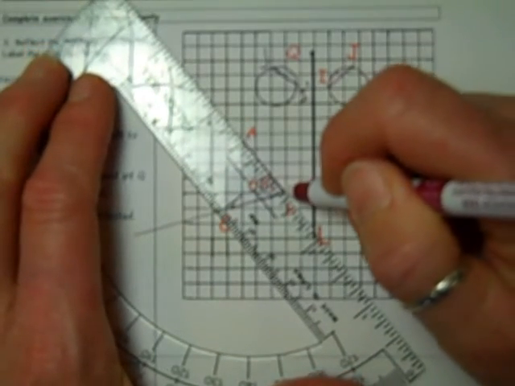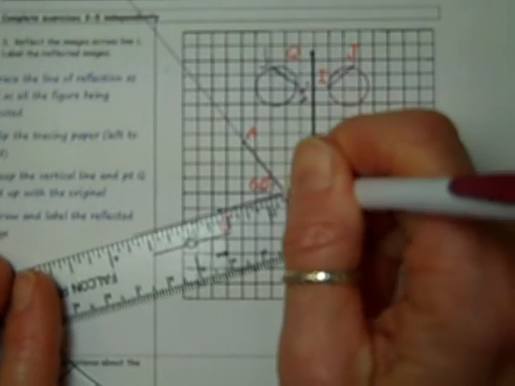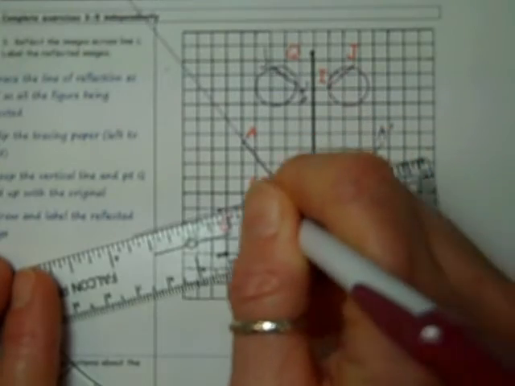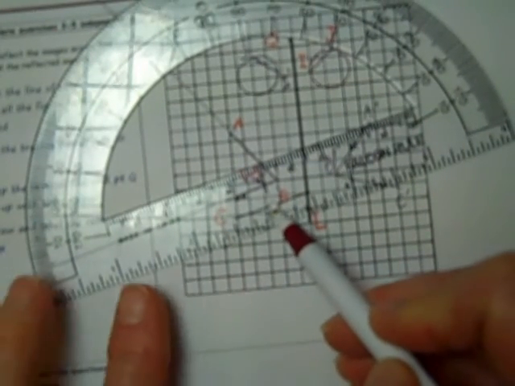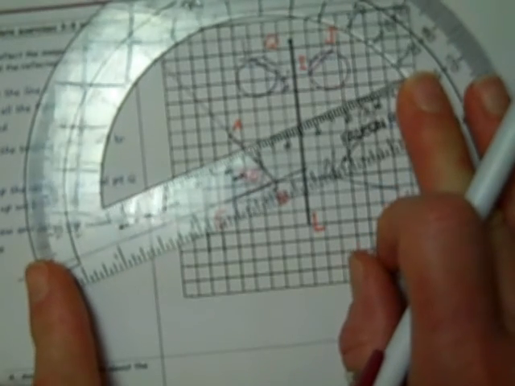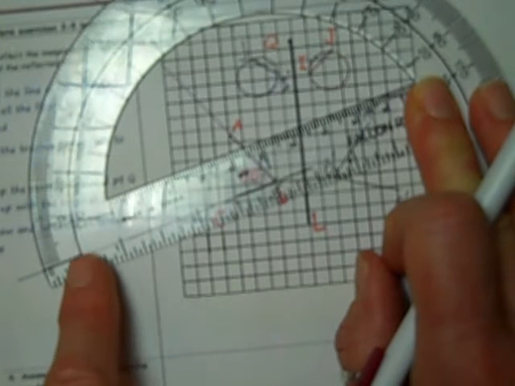The reason I'm extending them is because my protractor is large, and in order to read the protractor, the segments or the rays need to extend. So I'm going to go ahead and line that up. Call this the belly button, and I put that on the vertex. You want to make sure that it is level with the ray and lined up over here as well.